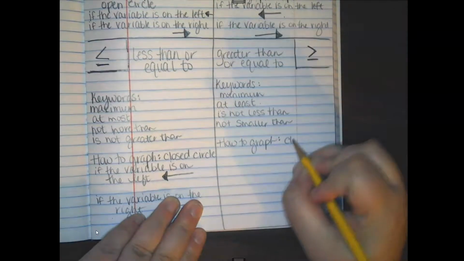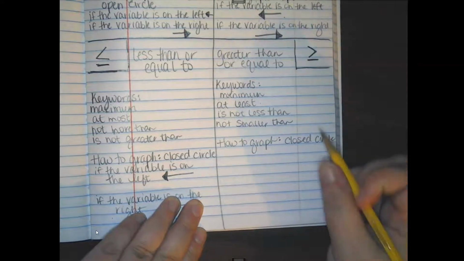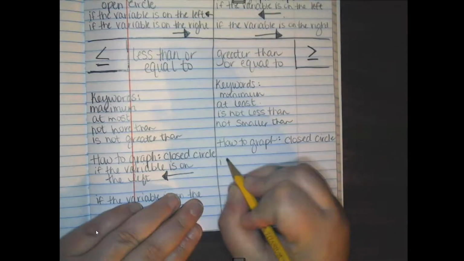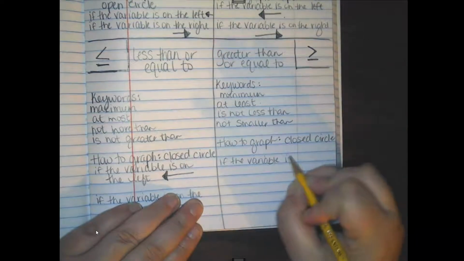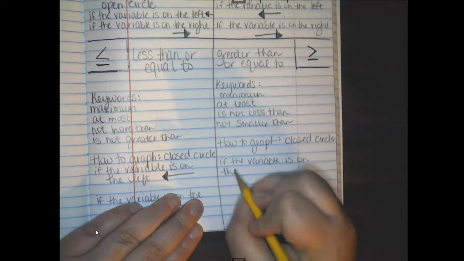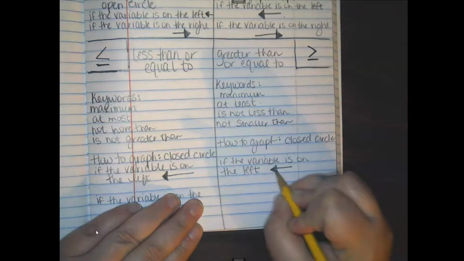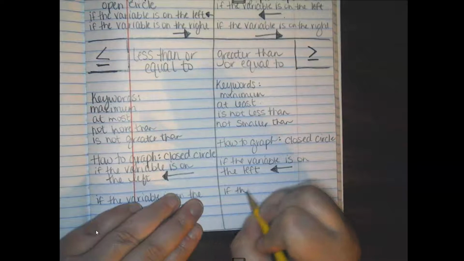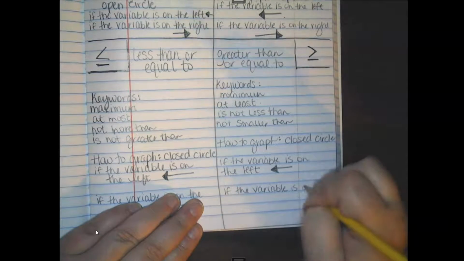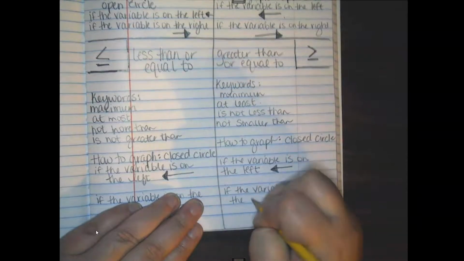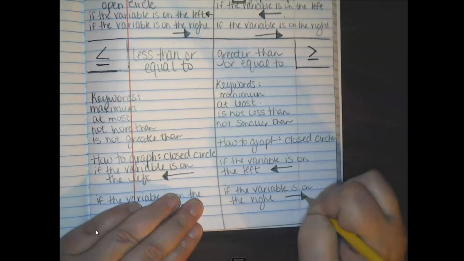It's going to be closed. And if the variable is on the left, the arrow is going to go to the left. If the variable is on the right, sorry, my handwriting is horrible today, the arrow goes that direction. Okay.